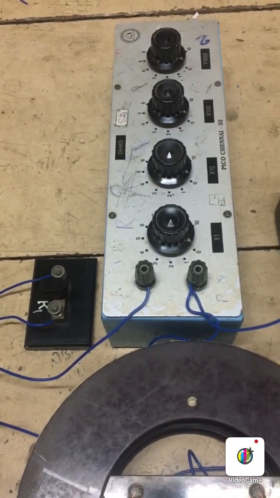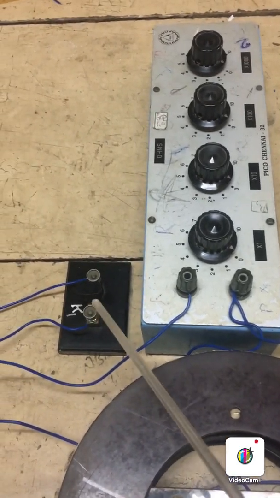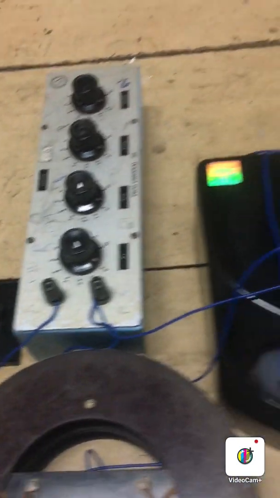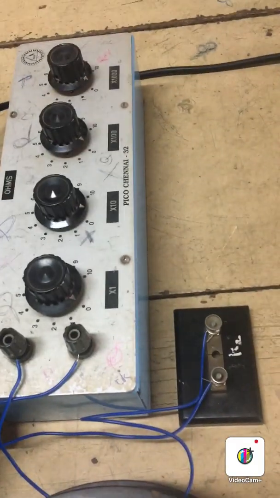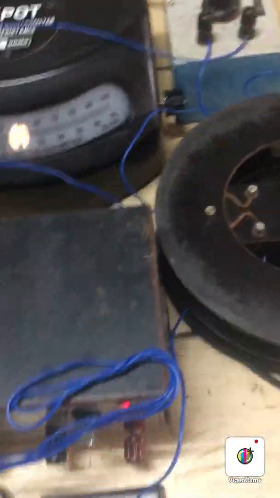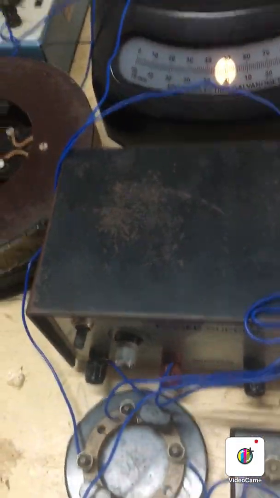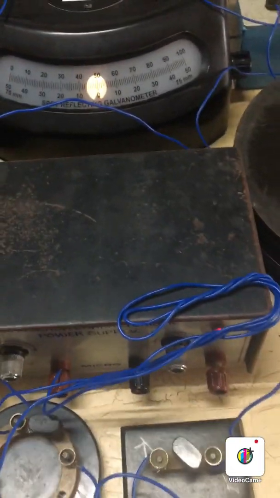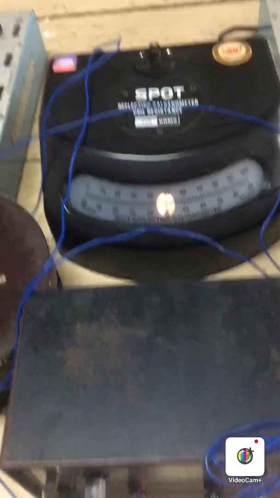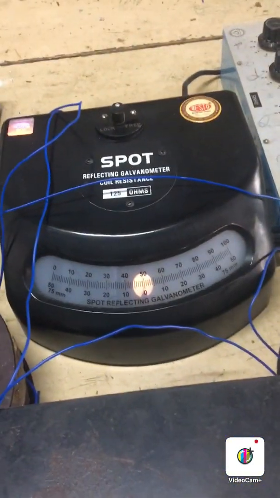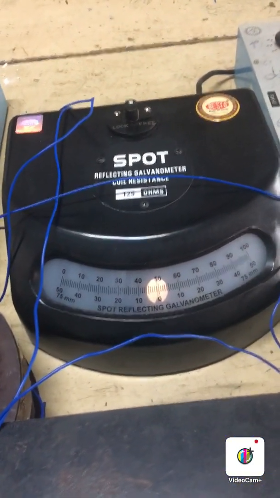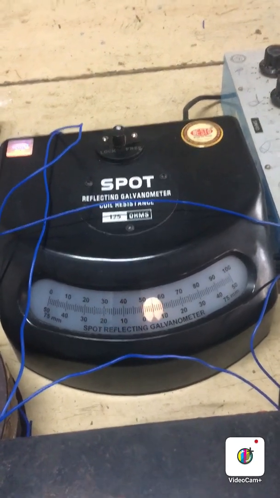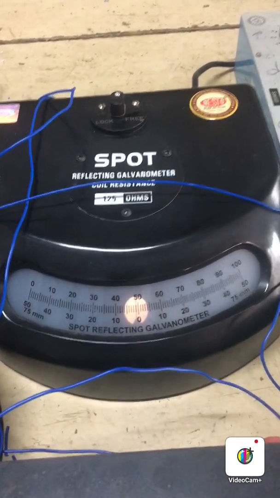To check the circuit, first of all key K1 is closed and K2 is kept open, and then the key K can be closed. Now you can see, when closing, how the BG shows the deflection. You can see it goes to the left side.